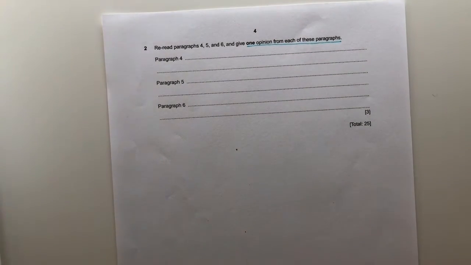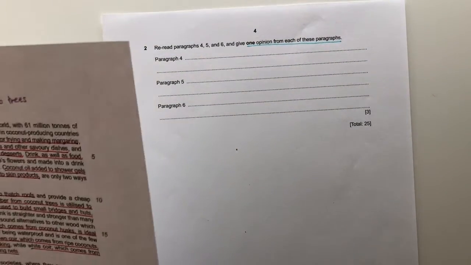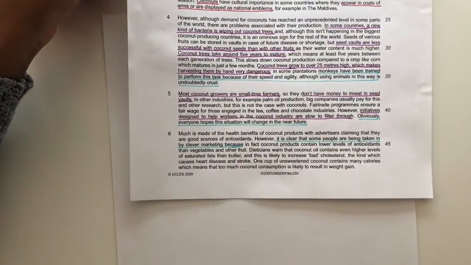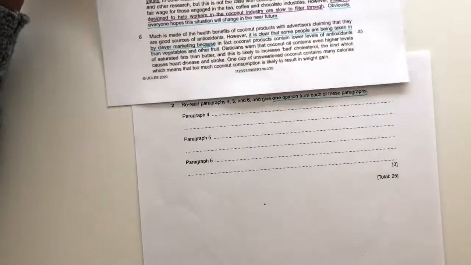All right. So now the last part for the first passage. The last question related to the first passage, I should say, is about the opinions. This is also very easy because we already highlighted the opinions. So we're just going to write them down.